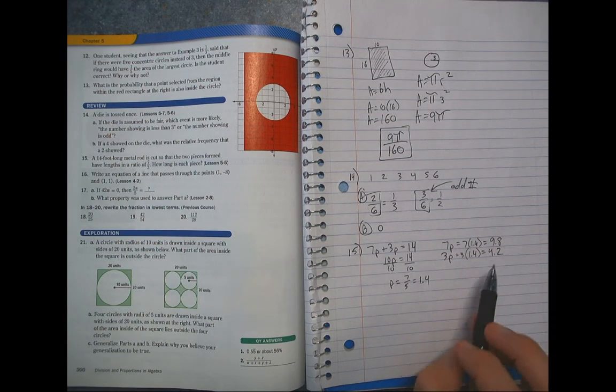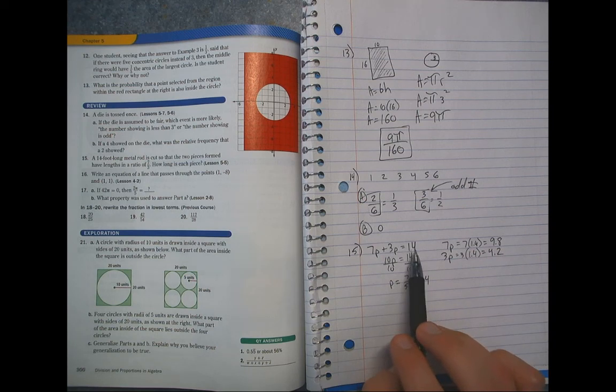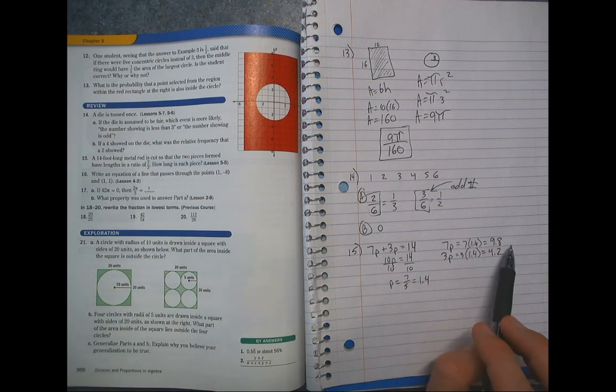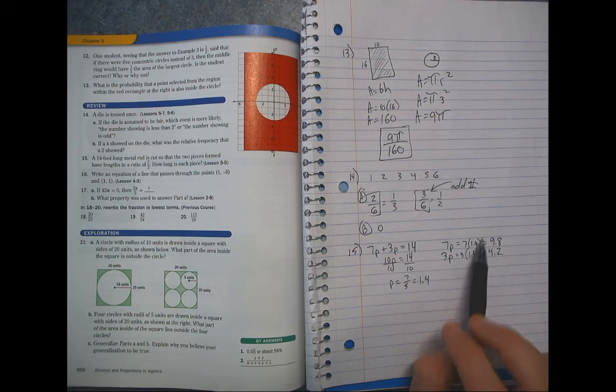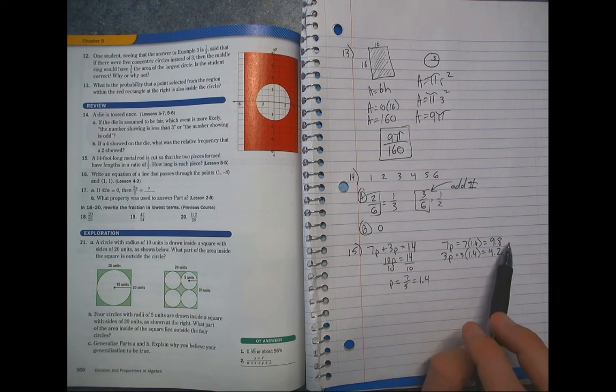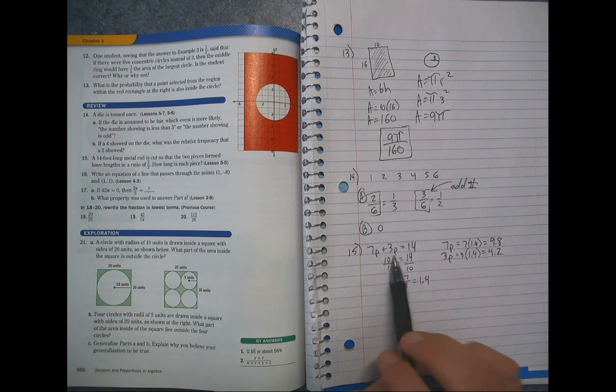And always double check yourself. This whole metal rod was supposed to be 14 feet long, so if you're telling me that it's 9.8 and 4.2, they better add up to 14. And when you double check that and you add those up, they sure do add up to 14. And they're in an equal ratio of 7 to 3.